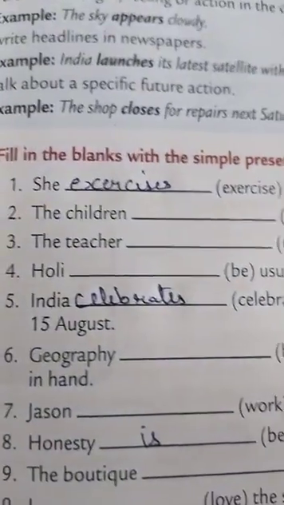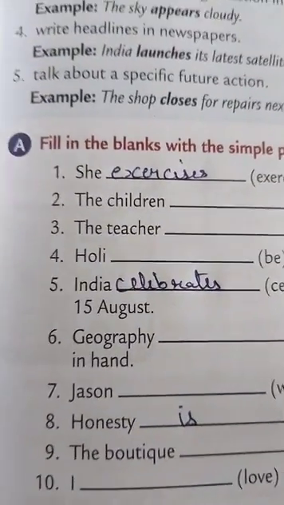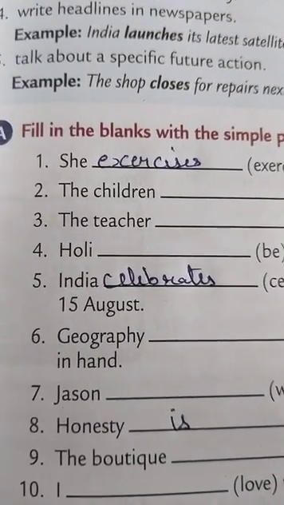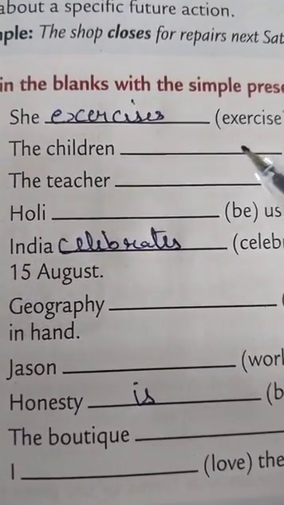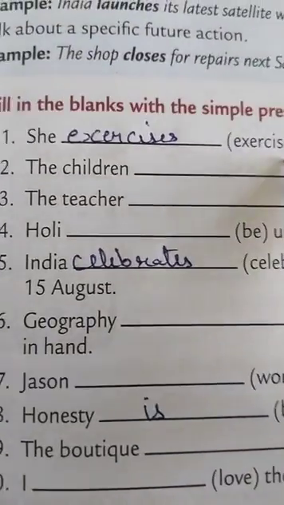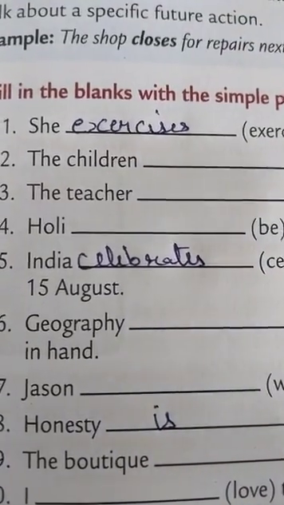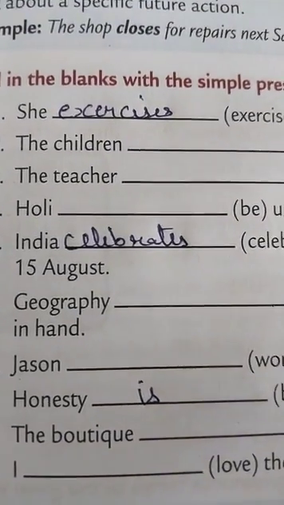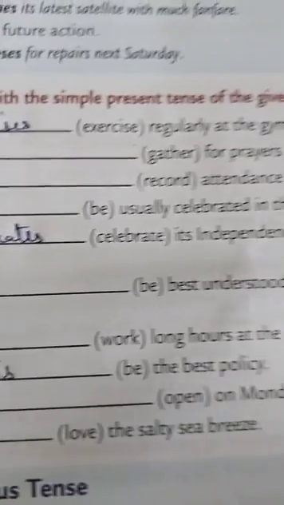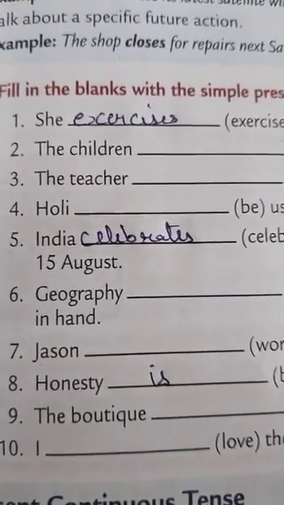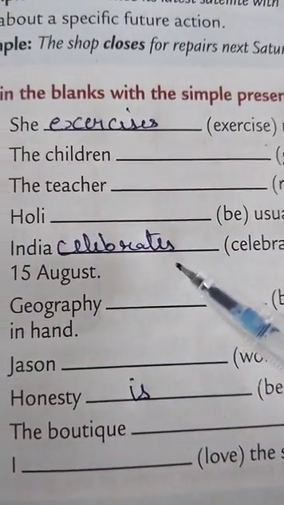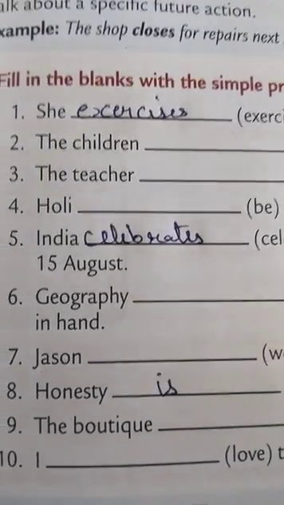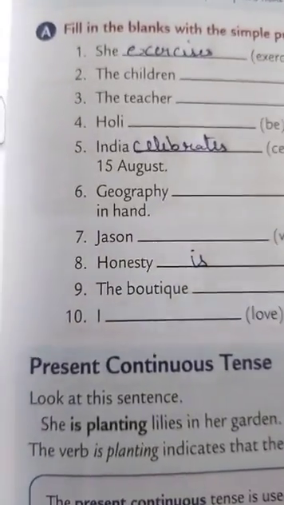Now see this question, children, fill in the blanks with simple present tense of the given verbs. We are going to do few sentences randomly, and rest of the sentences, children, you will do yourself. See the first one, she dash regularly at the gym. Now verb is exercise, so she exercises regularly. India dash its Independence Day on 15th August. Verb is celebrate, so India celebrates. Okay, honesty is the best policy. So this way, children, you have to do this whole question.